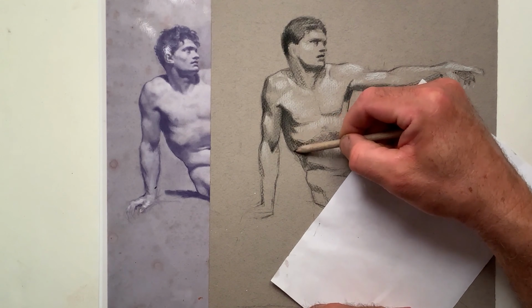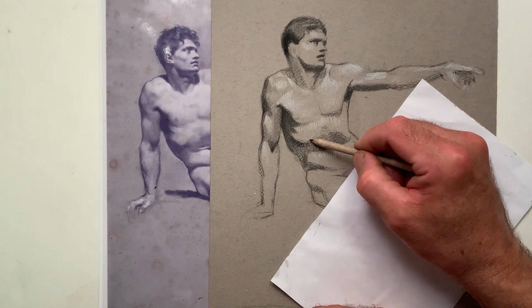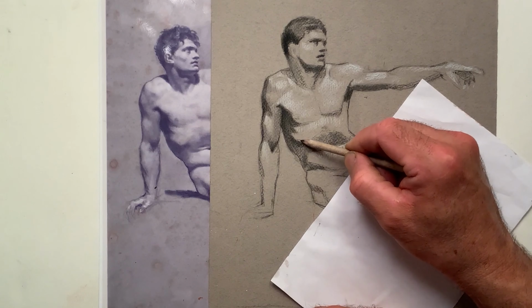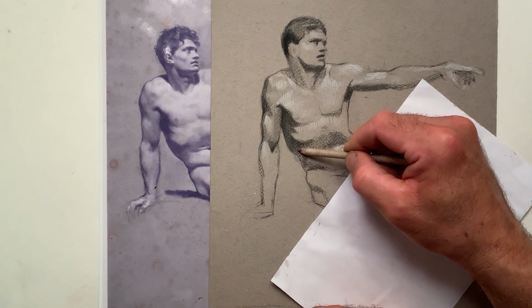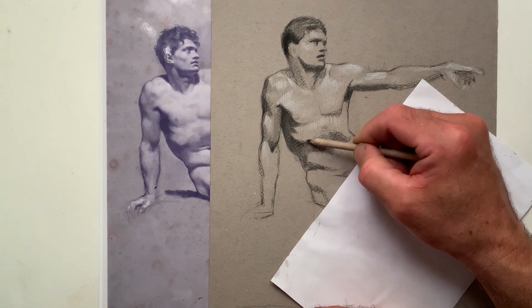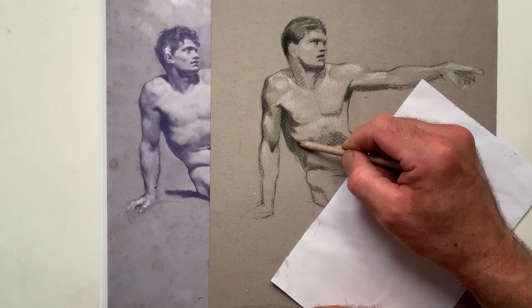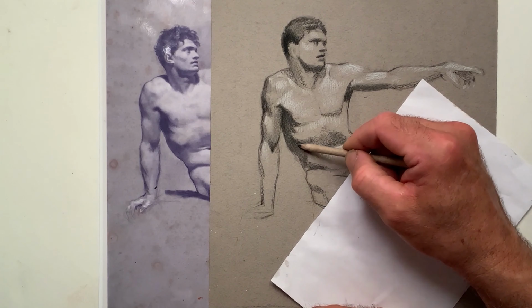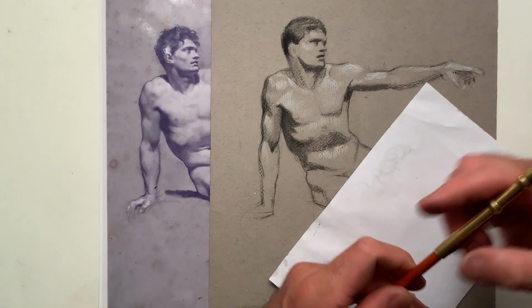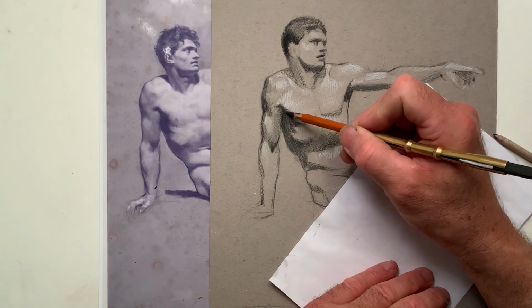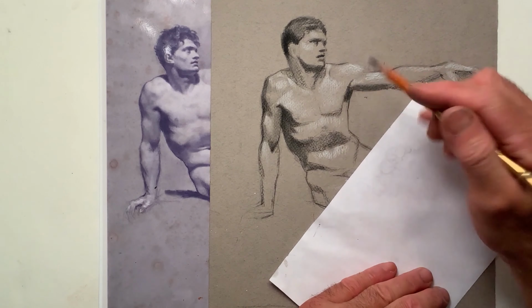To smooth it actually, and as you can see, smoothing this area here takes away the texture created by the charcoal. Again, the charcoal, when it's softer, has more grain or more texture, right? And it also takes away, or at least attenuates, the pattern of the paper, because this paper has a little bit of a pattern, right?